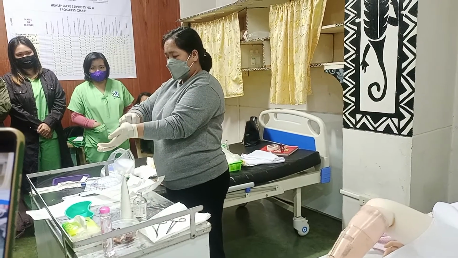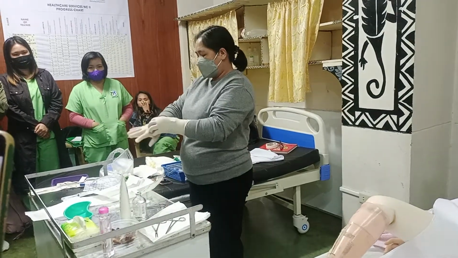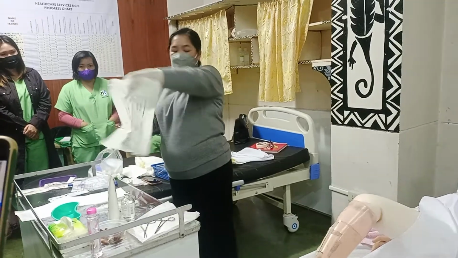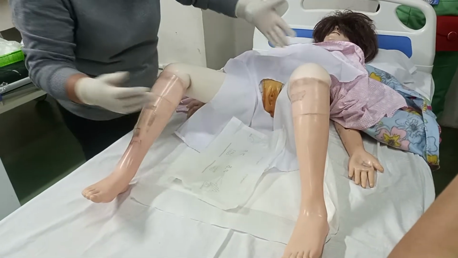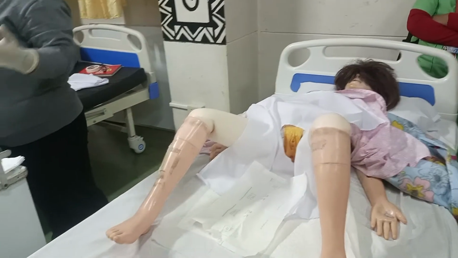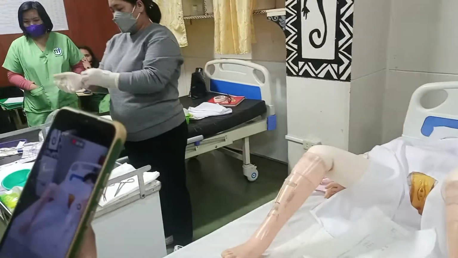Doon lang kayo sa loob humawak. Okay. Fix it. Hold the middle of this. Sa loob lang din kayo humawak. Siya ang gagawin kong sterile field kasama ni fenestrated drape. Now, dahil siya ay sterile na, ma'am, paserve ako.